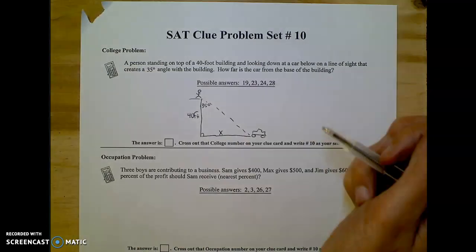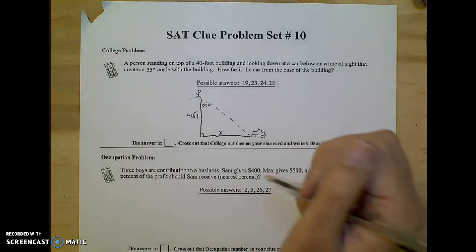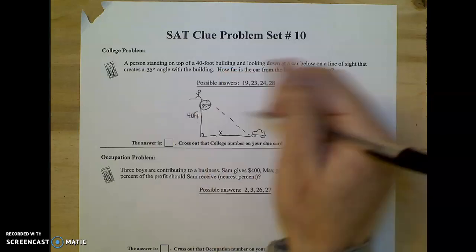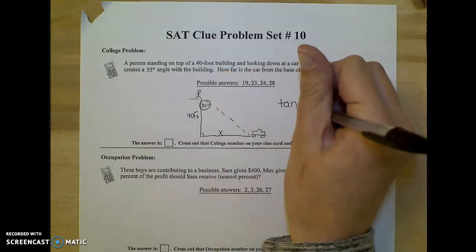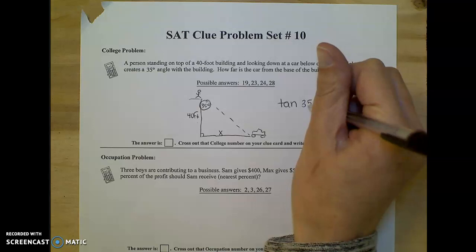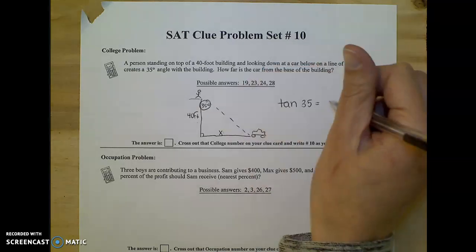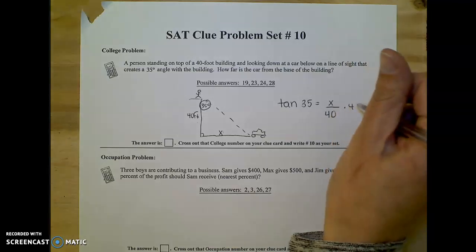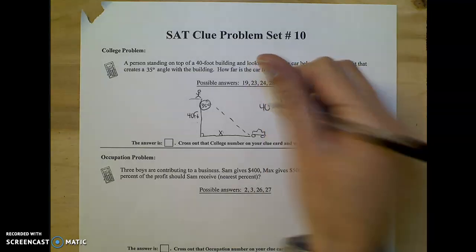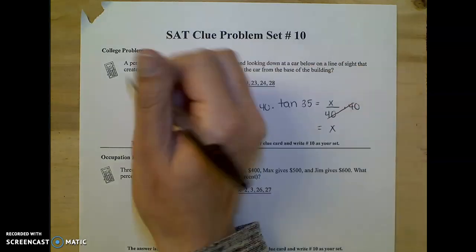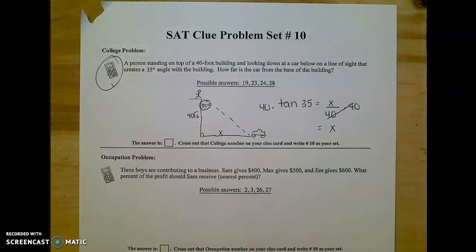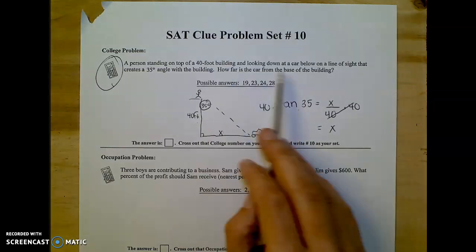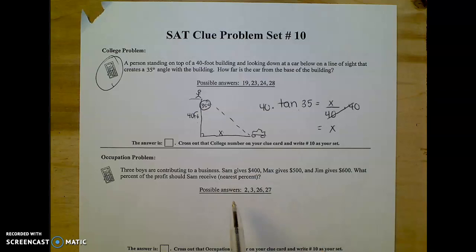And so because it's a right triangle, you can use sine, cosine, or tangent. And because your angle is right here and you have the opposite and adjacent side, you will use tangent of your angle is equal to opposite, which is x, over adjacent, which is 40. To solve for x, you just times by 40. And I had to use my calculator on this because I can't do tangent of 35 in my head. Whatever I get, I times it by 40, and that's how far it is from the base of the building. Obviously appropriately rounded.